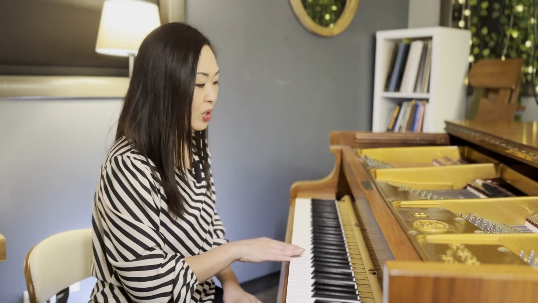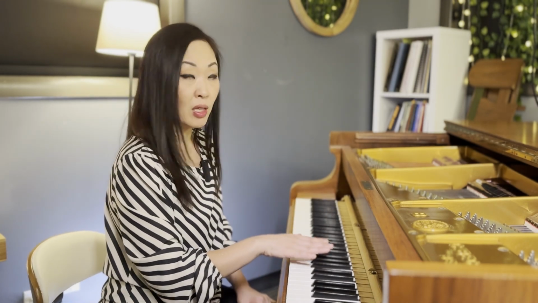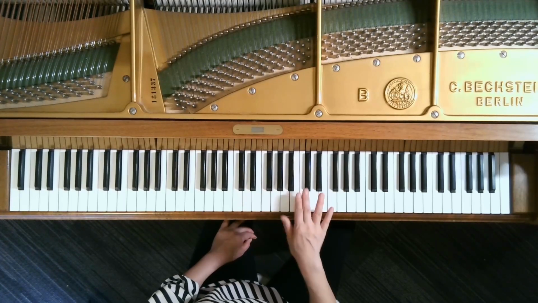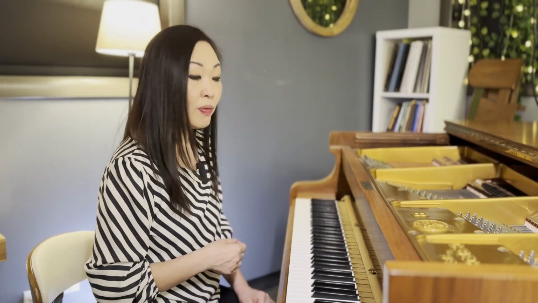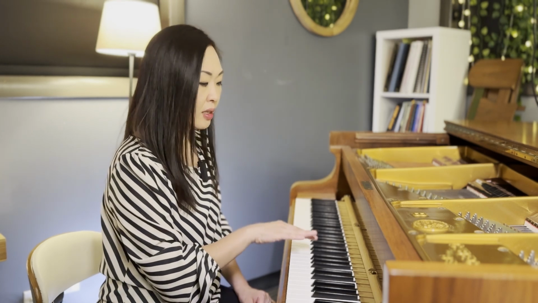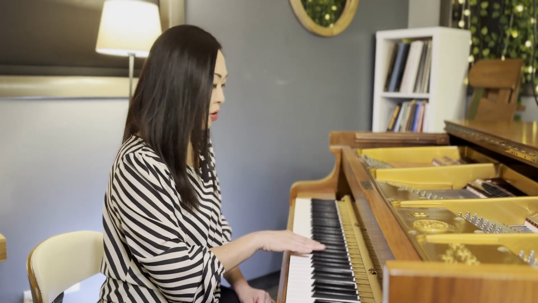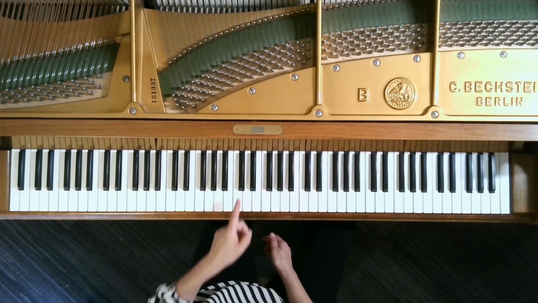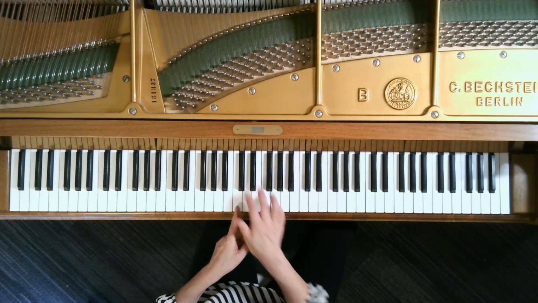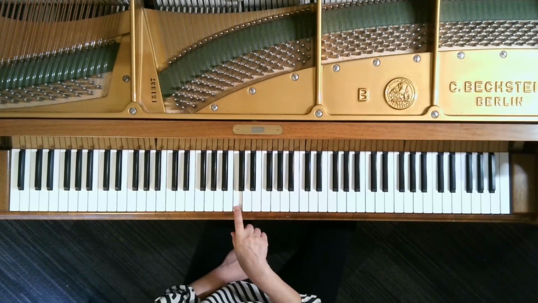But because we have the groups of 2s and 3s with little gaps in between, we can easily find our notes. We find C by looking at the 2 black keys first. And then we go to the left side or the lower side of the 2 black keys, and that's C.